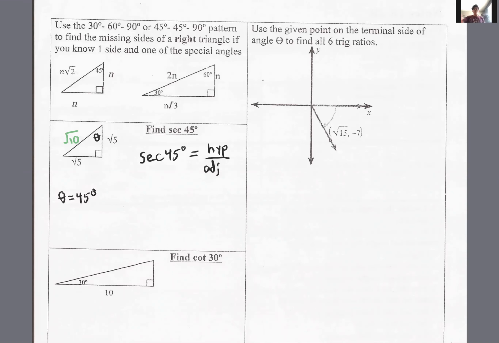Okay, so secant of 45 degrees. Thank you. I'm sure you guys are all helpful. If someone is missing it, they could get the first part of the notes from you guys.